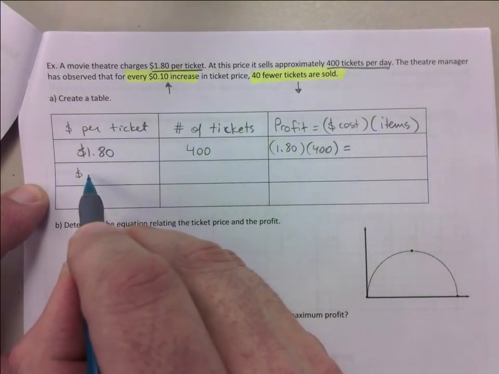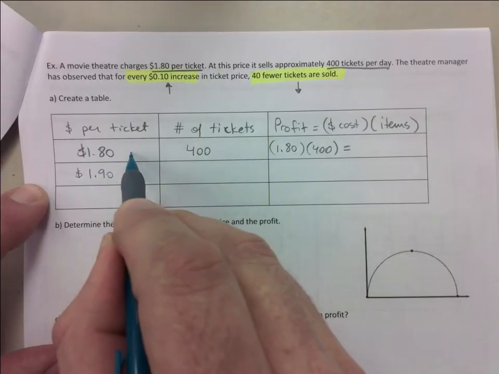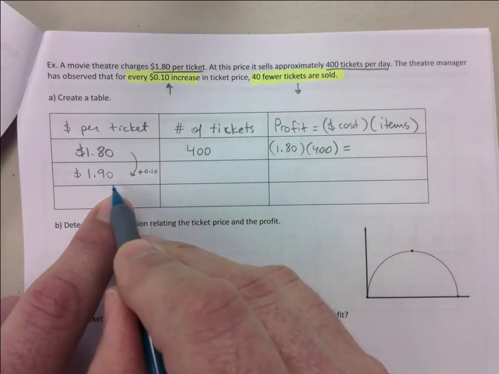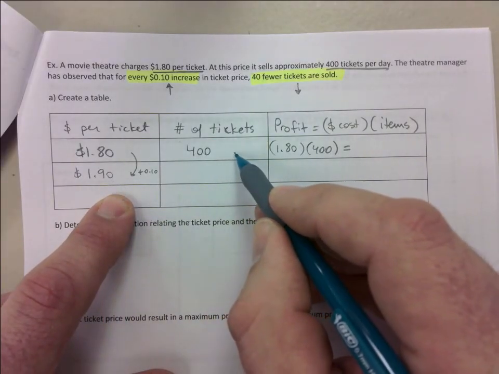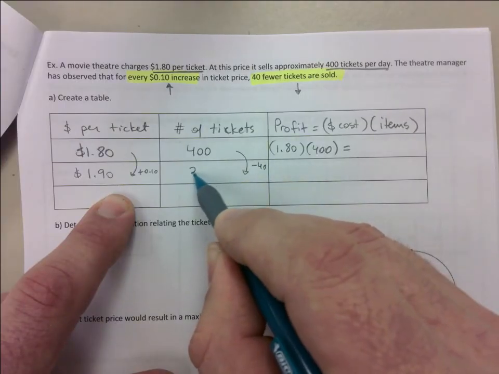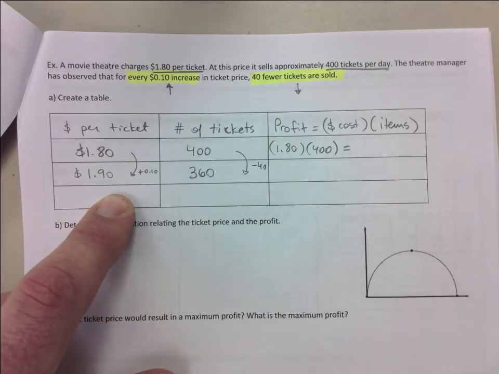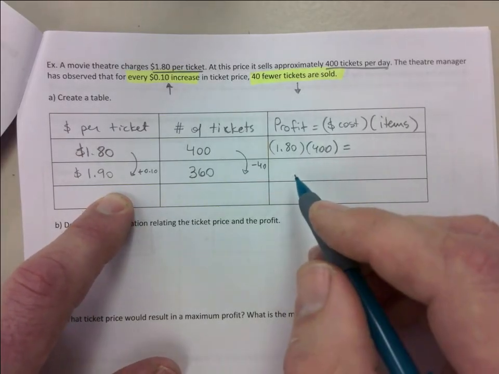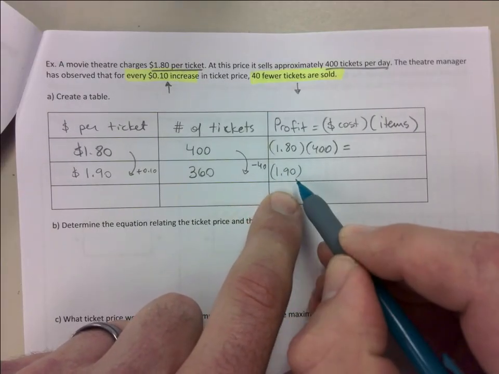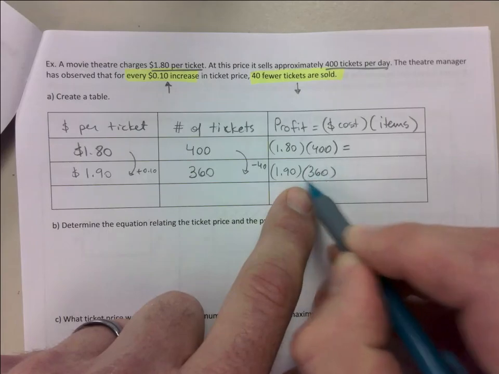So when the price goes up by 10 cents, to go from here to here, you went plus 0.10, to get to here. What happens to the number of tickets? They drop by 40. So you're at 360 here. So under this scenario, it's $1.90 times 360.